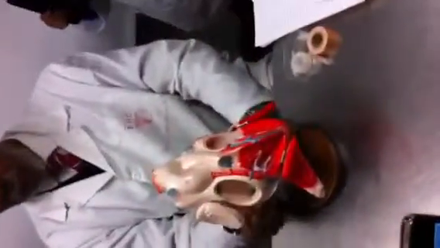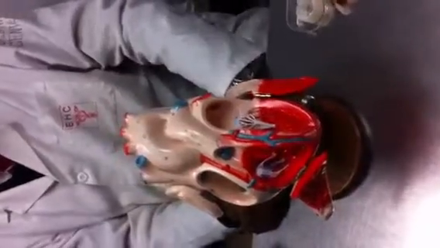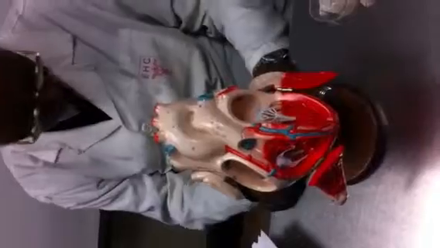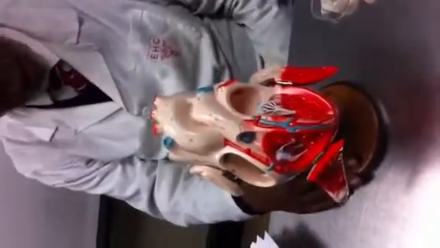Number one, you have the superior vena cava, which brings deoxygenated blood from all parts of the body above the heart. Then you have the inferior vena cava, which brings deoxygenated blood from all parts of the body below the heart. Then you have the coronary sinus, C-O-R-O-N-A-R-Y. The coronary sinus brings deoxygenated blood from the coronary circulation.